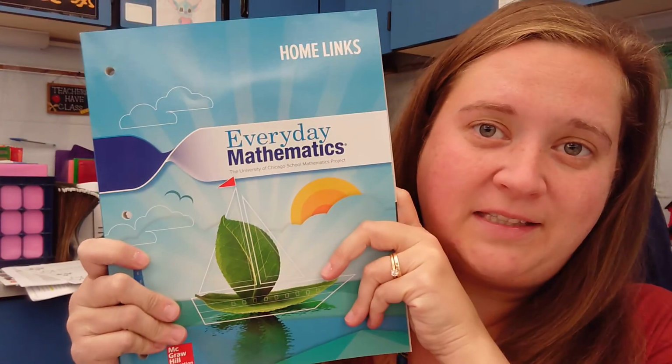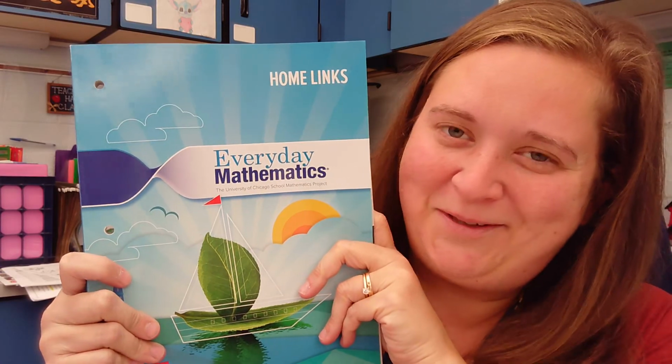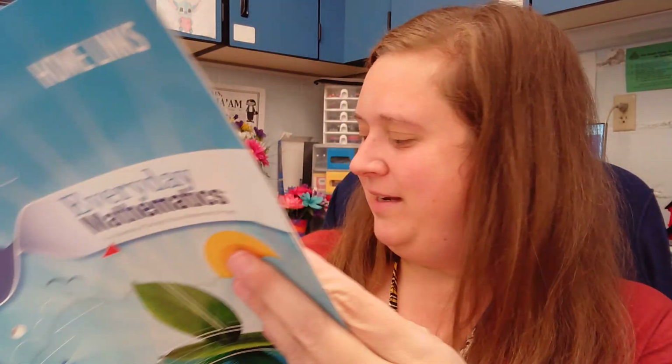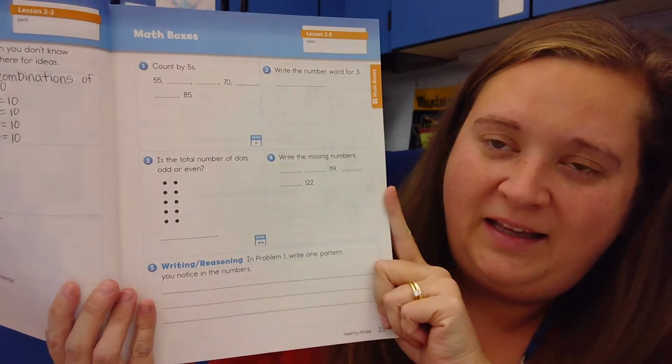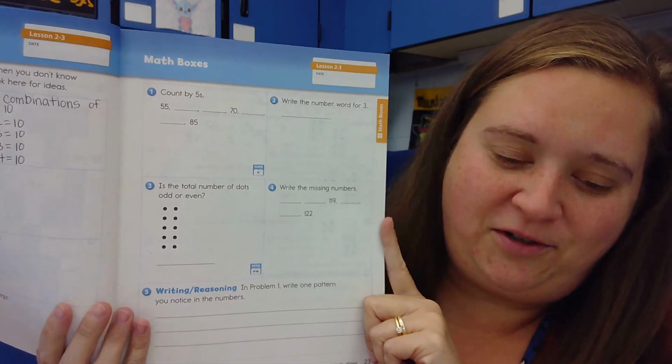I'm sorry, boys and girls. I looked at the wrong page. So in your Home Links page, I would like you to work on page 19. Your Home Links book looks like this one. Sorry about that. I told you the wrong page. So page 19 in your Home Links book, and then page 23 in your math journal.